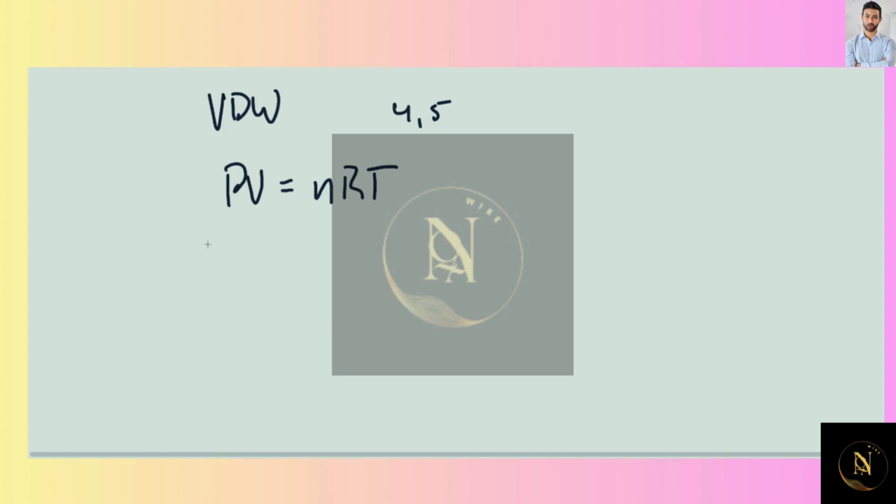That's fine. And the way I like to see the van der Waals equation is that P is replaced with P plus an squared over V squared, and that V is replaced with V minus nb.